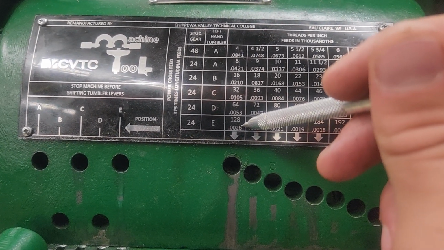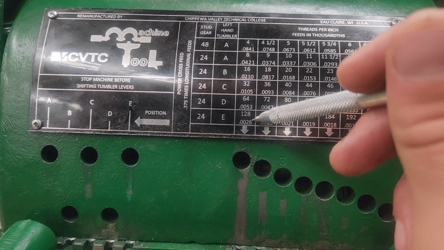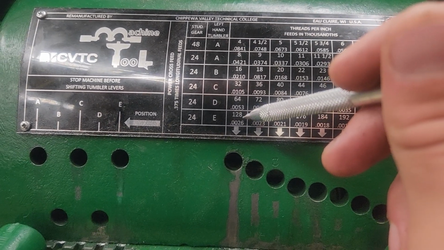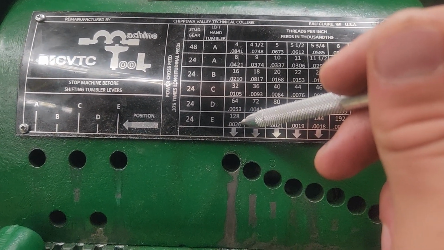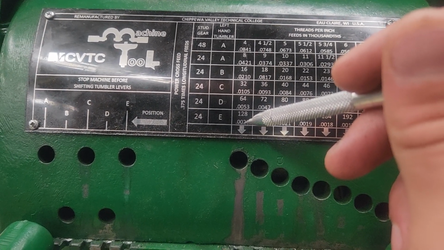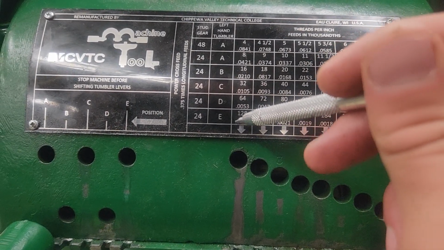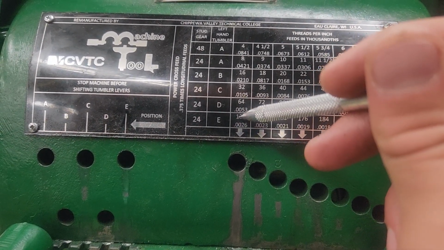So does it need to be exactly the number? No, it's not an exact science. Find something that's close and work with it, okay? So the feed rate I said we wanted to use was 0.003. I found 0.0026 on my chart. That is very close. So we're gonna use this one, okay?